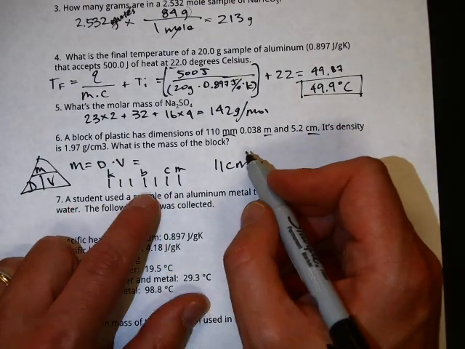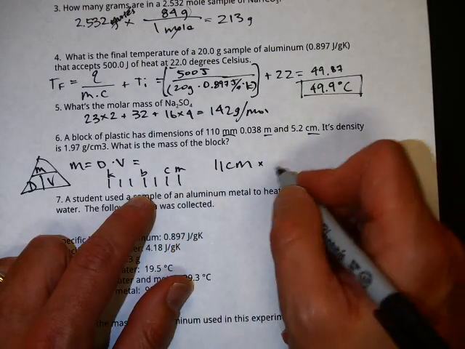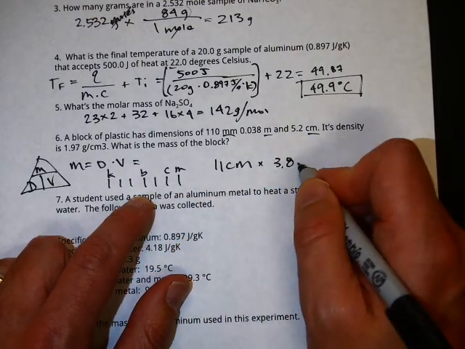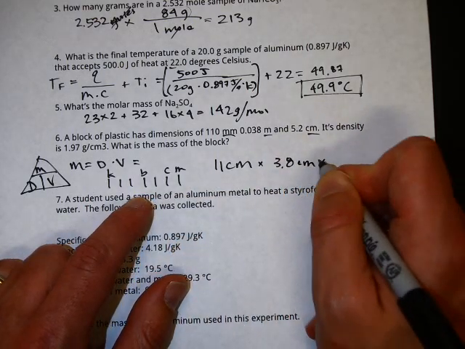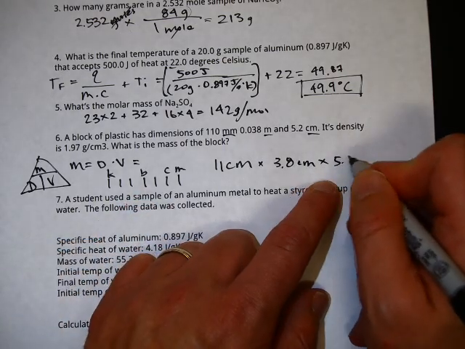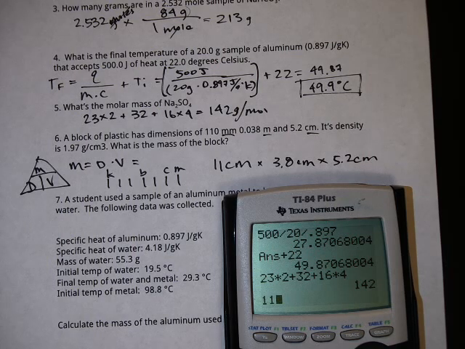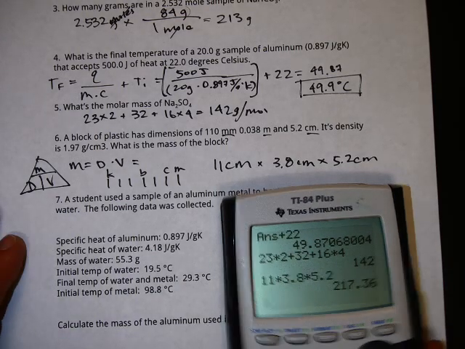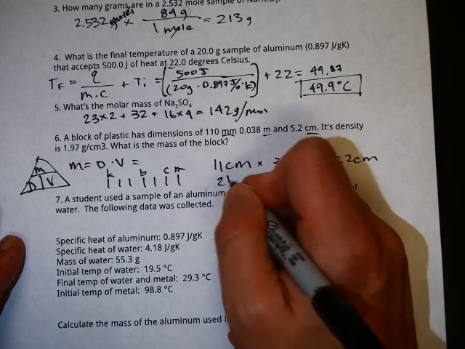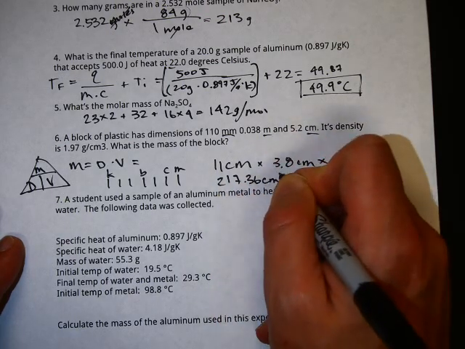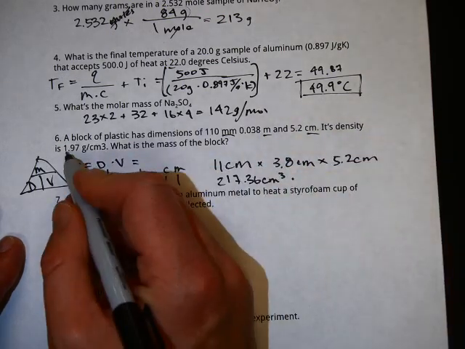0.0038 meters right here in the base unit. When I get to the centi, it's 2 to the right, so 3.8 centimeters. And the other one's already in centimeters, so 5.2 centimeters. Multiply those together. 11 times 3.8 times 5.2. 217.36 for your volume. Centimeters cubed times the density of 1.97.